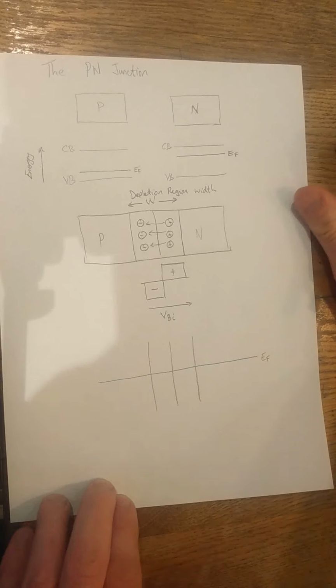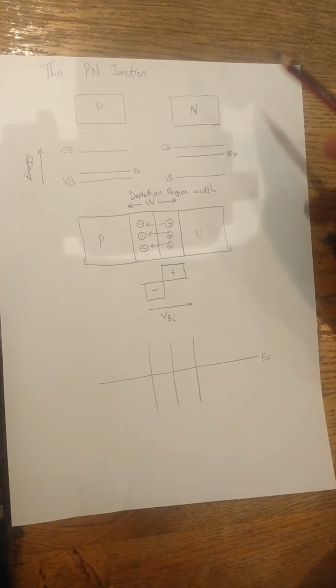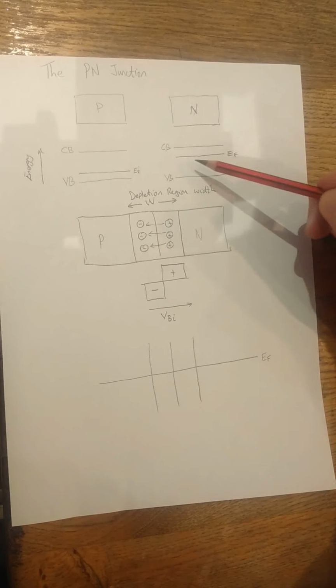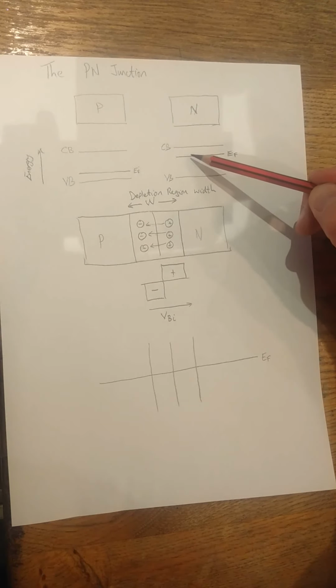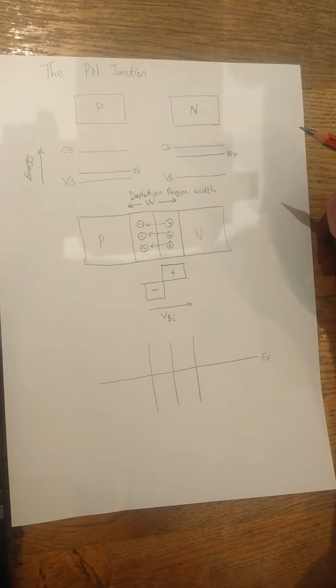The only way we can make a change in the Fermi level position is to apply a potential to the device. Okay, so the Fermi level must become the same on both sides. But the gap between the Fermi level and the conduction band in both sides of the material does not change.